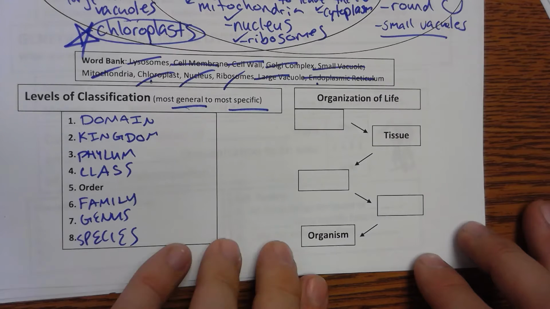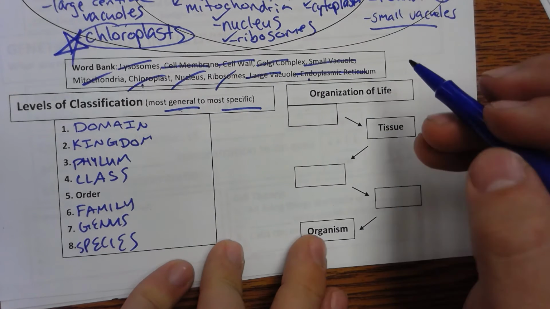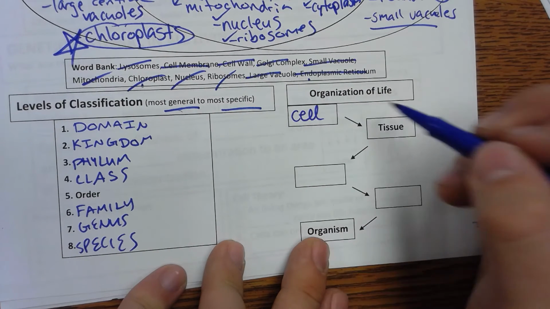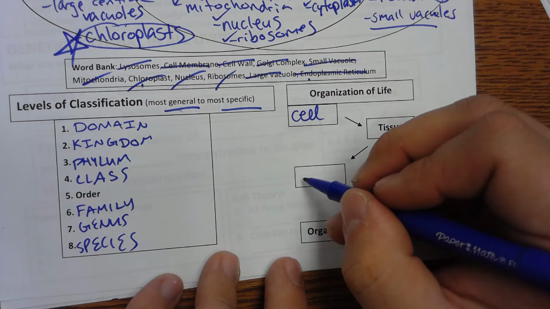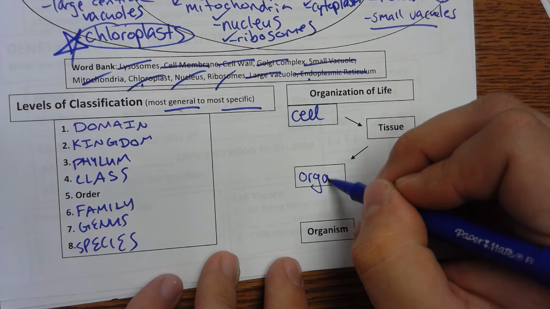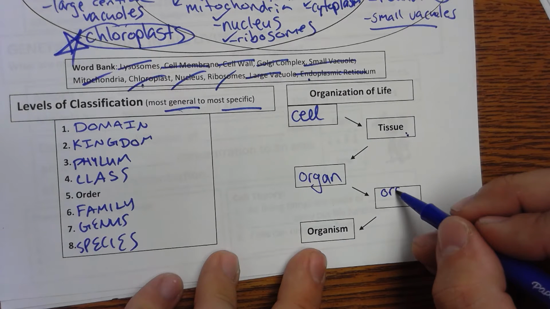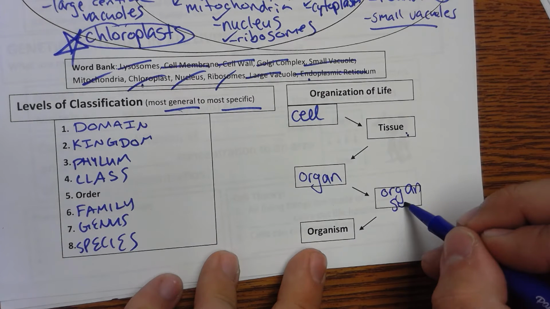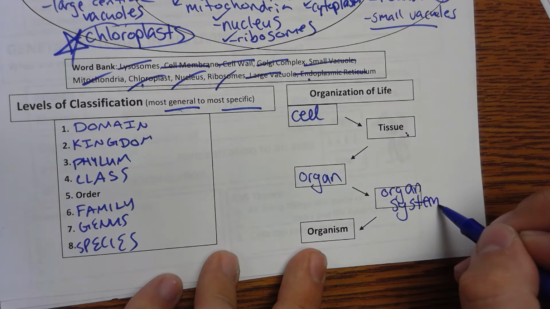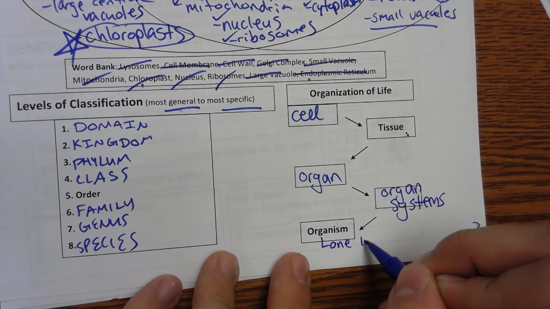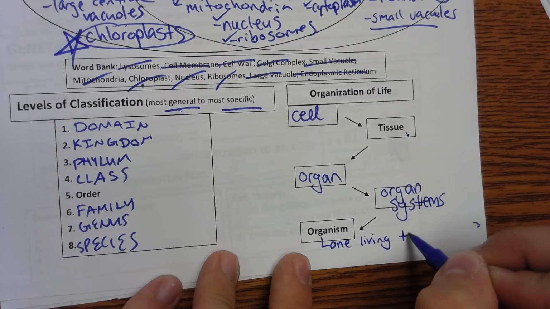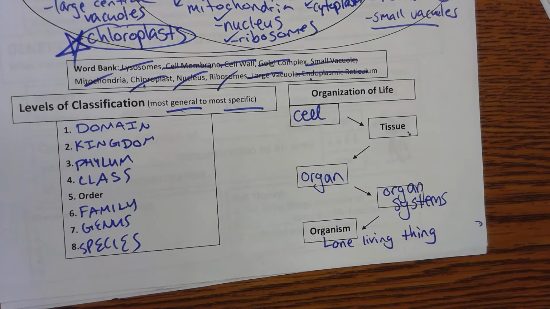Okay, and then we did this already. So basic unit is a cell. A group of cells make tissues. A group of the same tissues make an organ. A group of organs make an organ system. And organ systems working together make an organism, which is one living thing. Perfect.